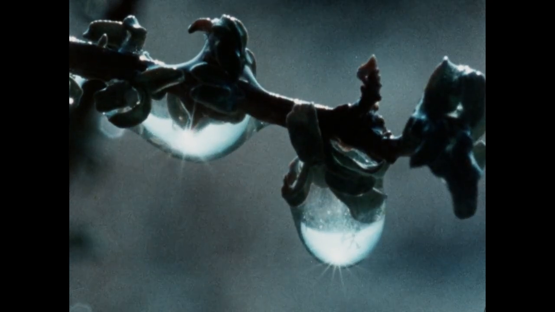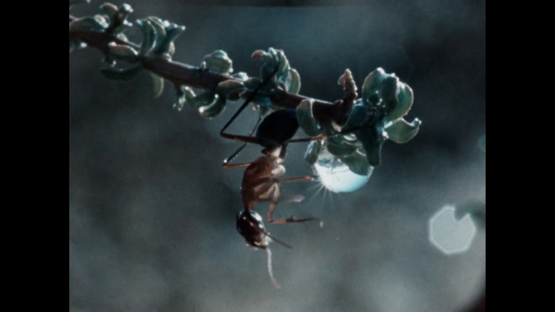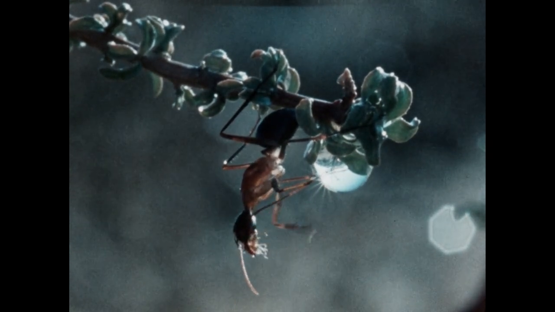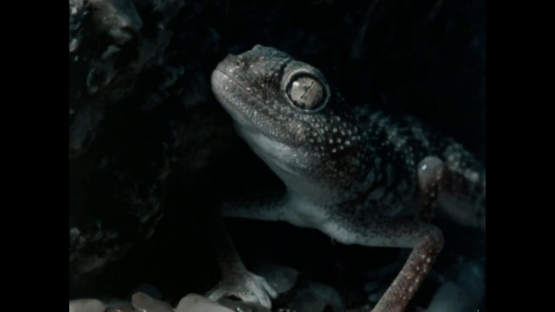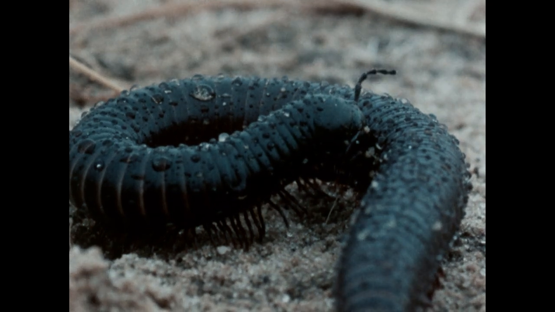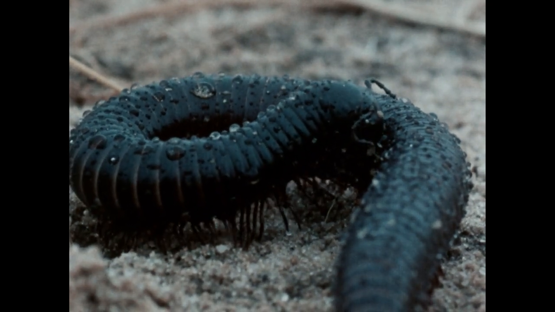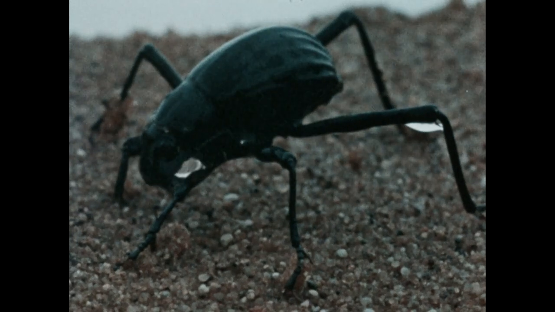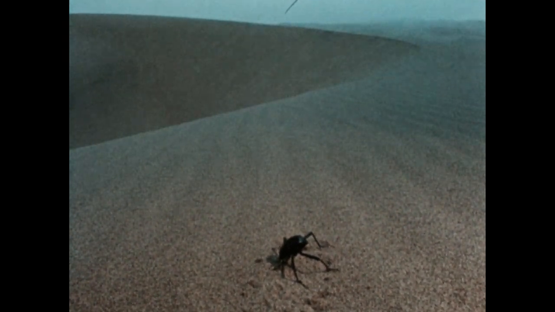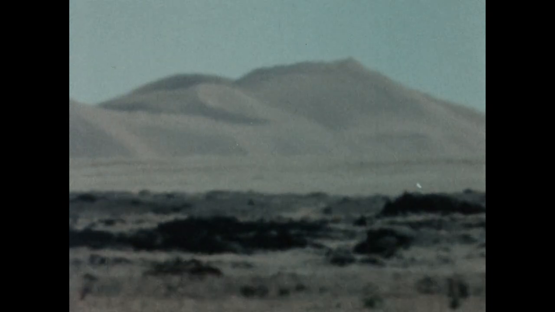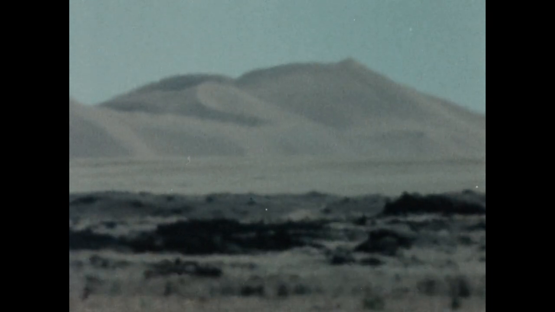Sunrise is the coldest moment in a desert day. Sometimes, early in the morning, water is plentiful in the form of fog and dew. For an hour or so, small animals take advantage of the available moisture. Then the heat of the day arrives and the water evaporates back into the air.